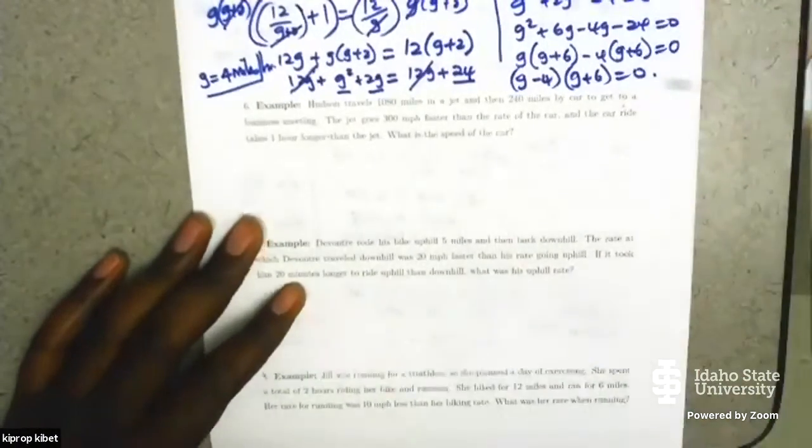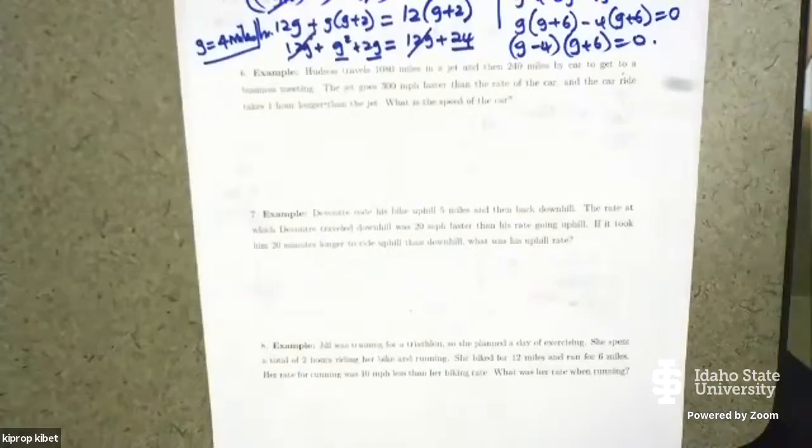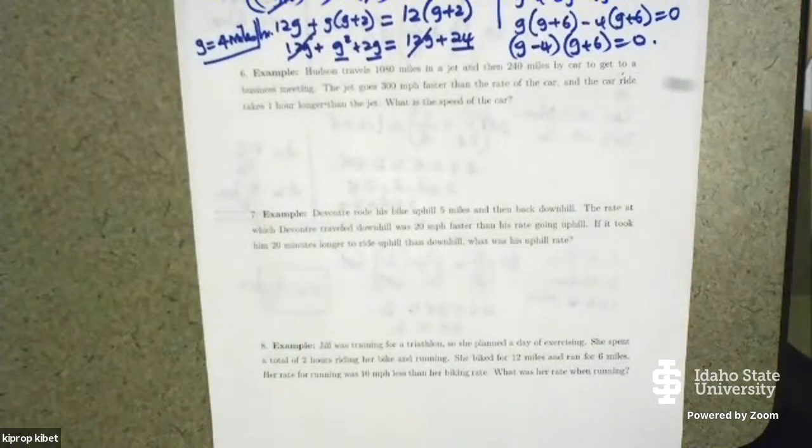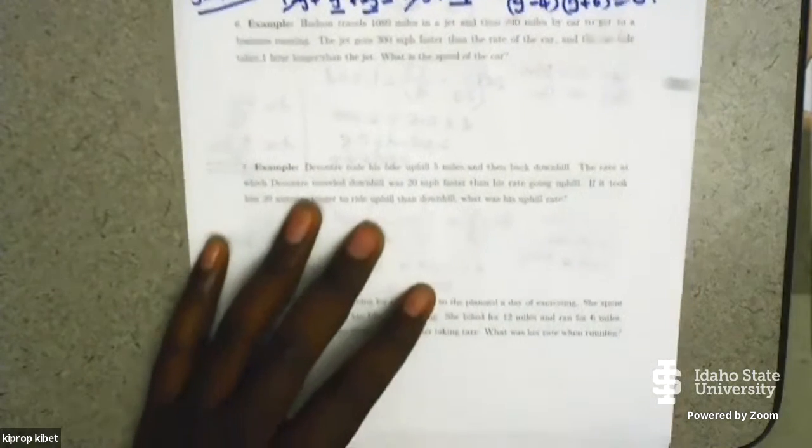Try the next one. It is actually similar to the previous.